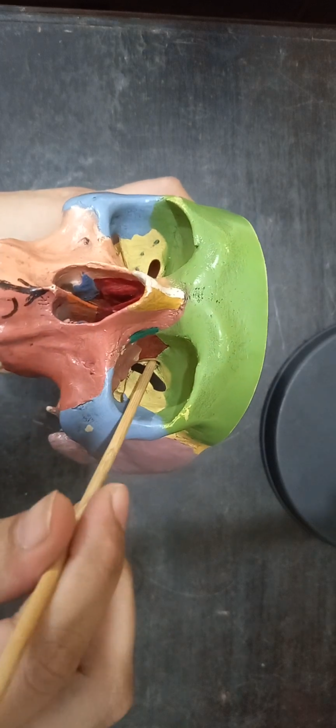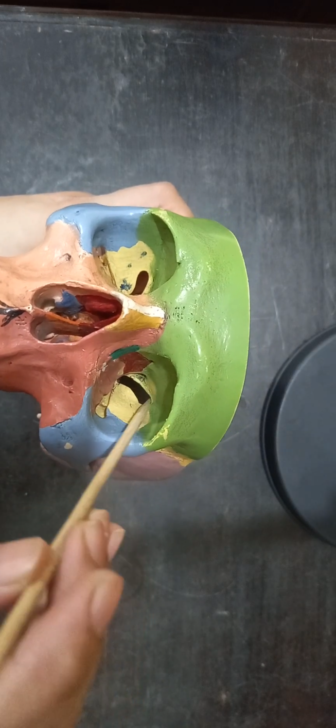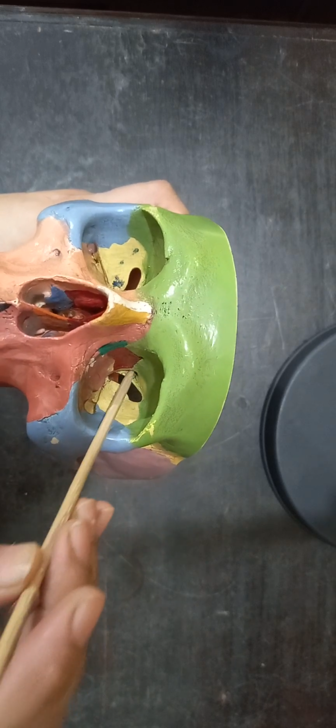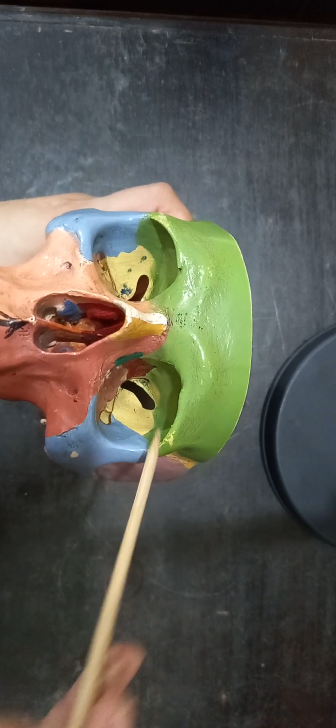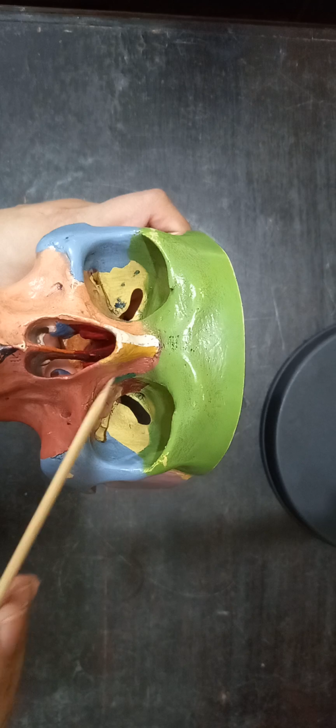Here is the apex at the optic canal posteromedially, and this optic canal lies just medial to the superior orbital fissure. This one is the superior orbital fissure, and this one is the optic canal. Here is the location of the apex. Then the base. This one is the base, and it is seen as the orbital opening on the face.